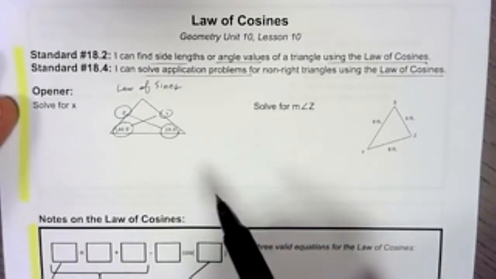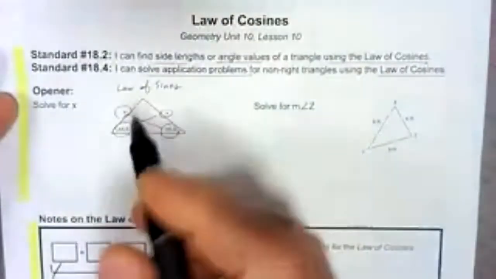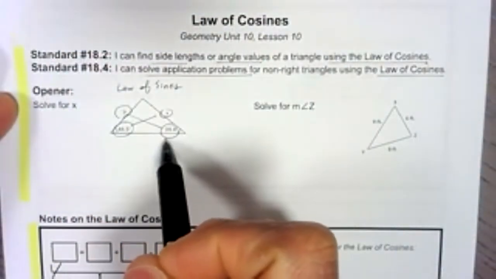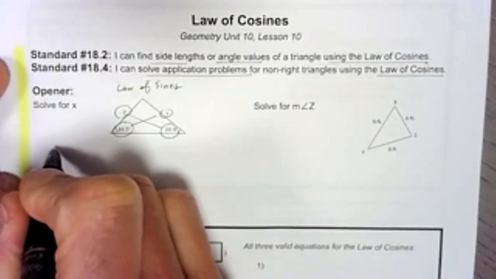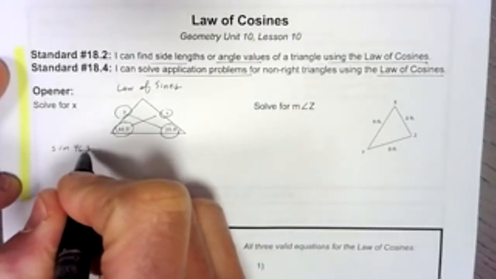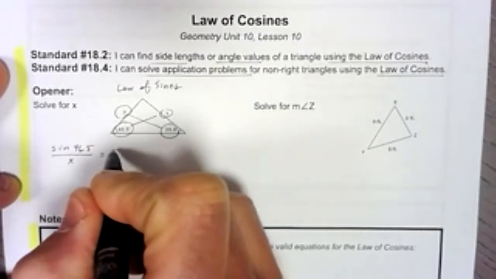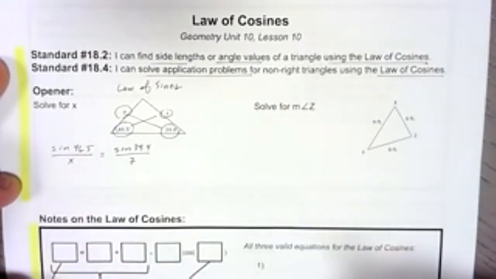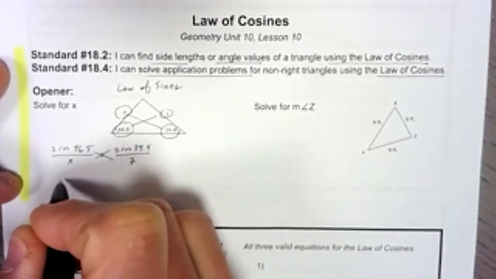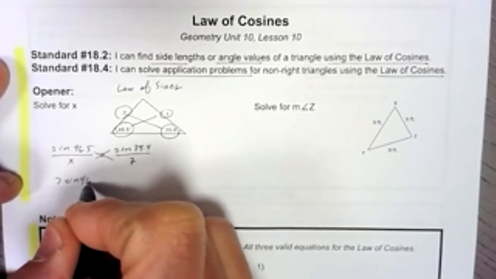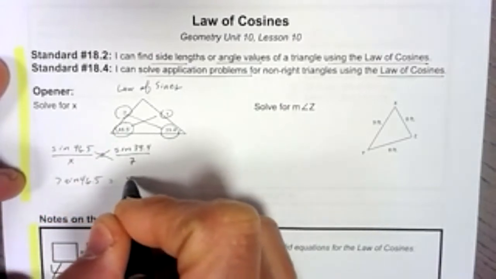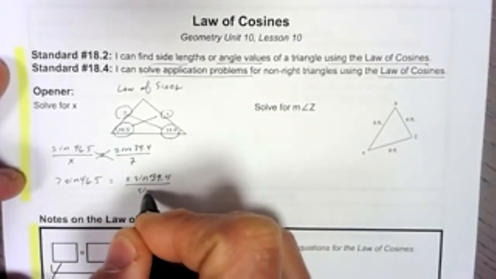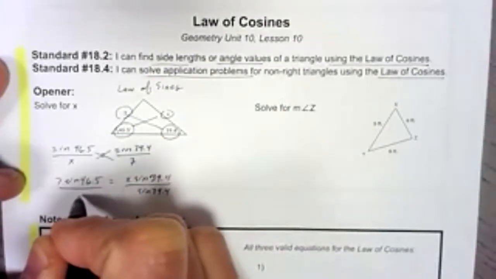All right. Hopefully you pause the video and try to solve it. So here, if we look at that, we see we've got 7 and x and 46.5 and 39.4. Our law of sines says that the sine of 46.5 over x is equal to the sine of 39.4 over 7. And we cross multiply and we get 7 sine 46.5 equals x sine 39.4. We divide both sides by the sine of 39.4.